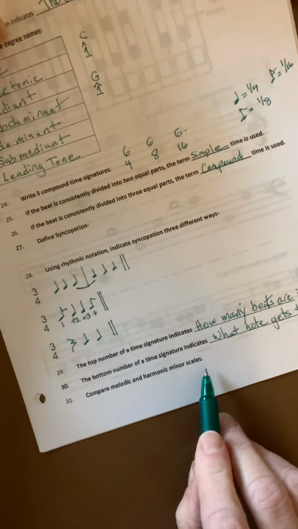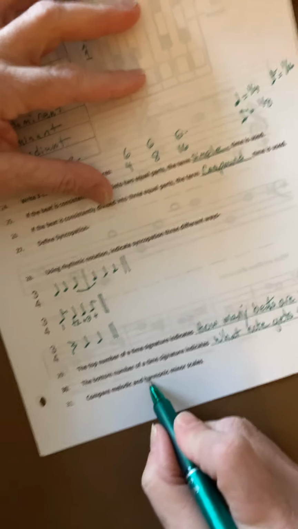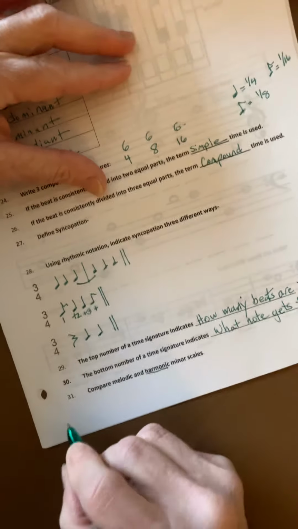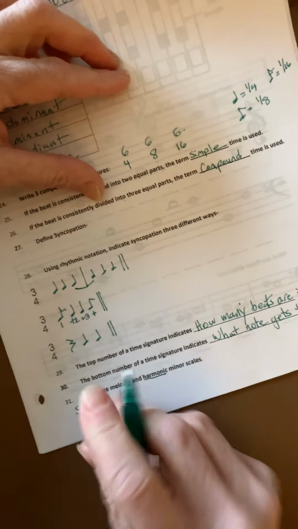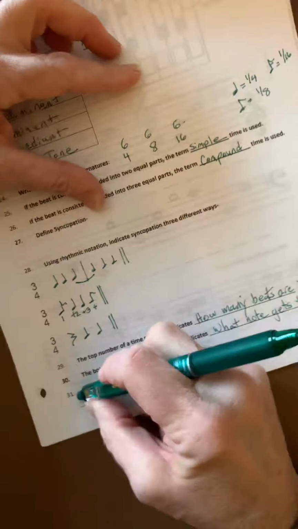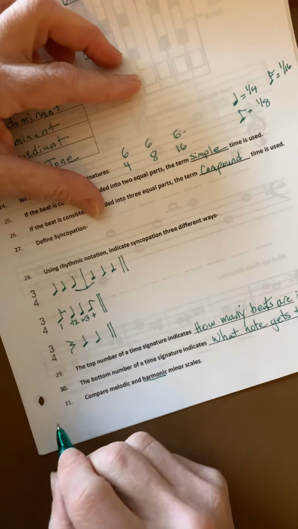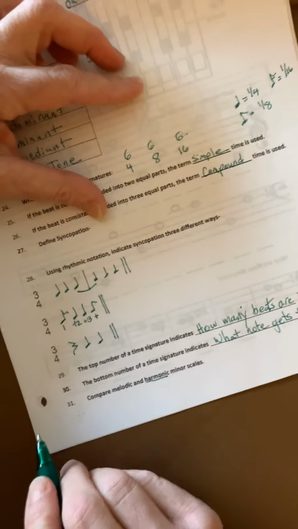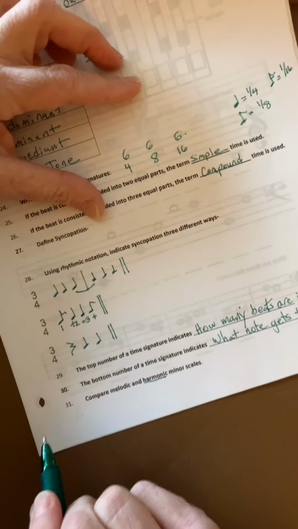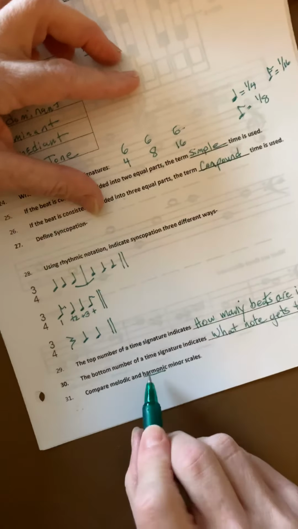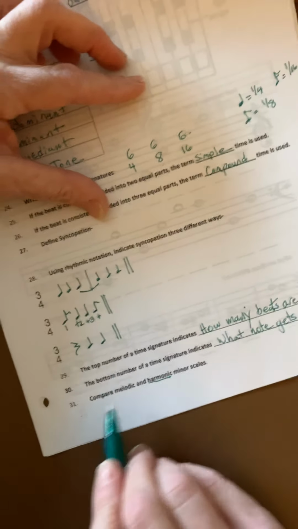Compare melodic and harmonic minors. Okay, I'm going to start with harmonic minor. It's a minor scale, so you've got to have the minor key signature. Like E minor would be 1 sharp, it wouldn't be G major. So it's got to be E minor or the minor key signature.